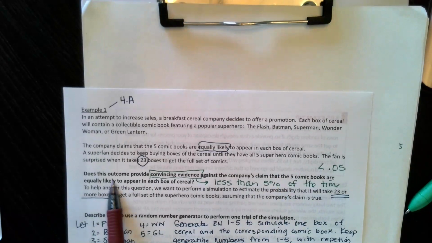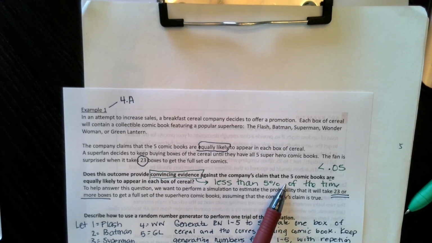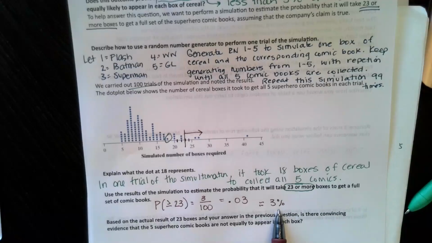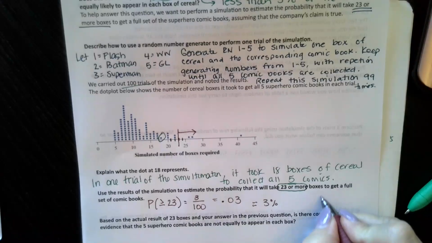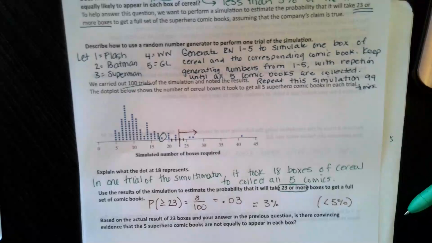Now, if we go up here, what it's saying is, is there convincing evidence against the company's claim that 5 comic books are equally likely to appear in each box of cereal? So when we have this 3%, it is less than 5%. So let's go down here and look at this.